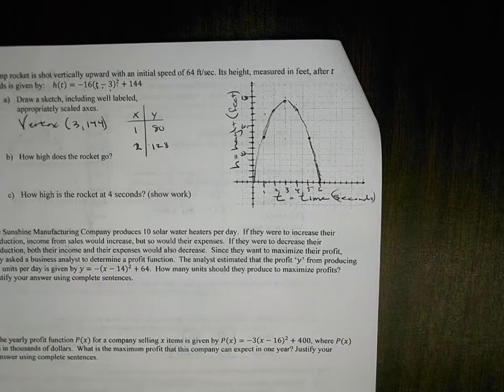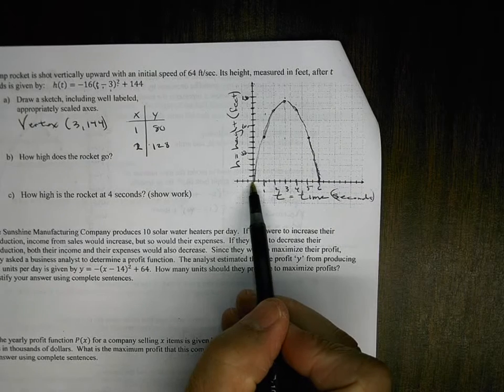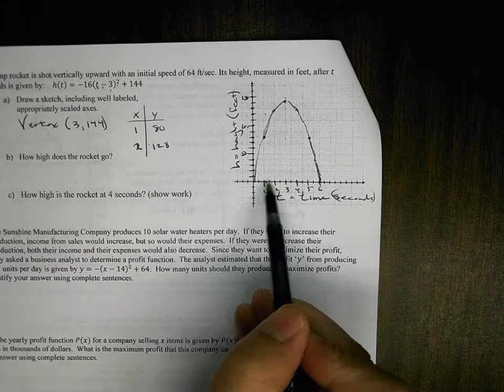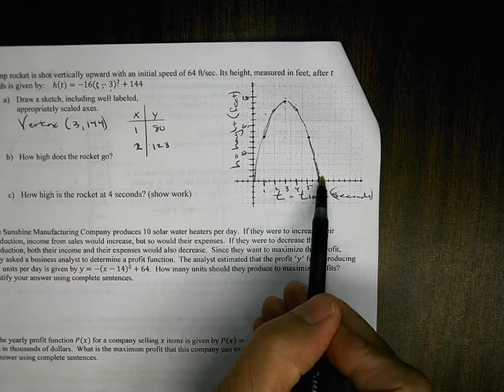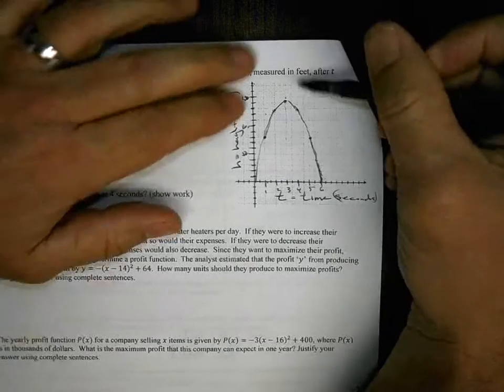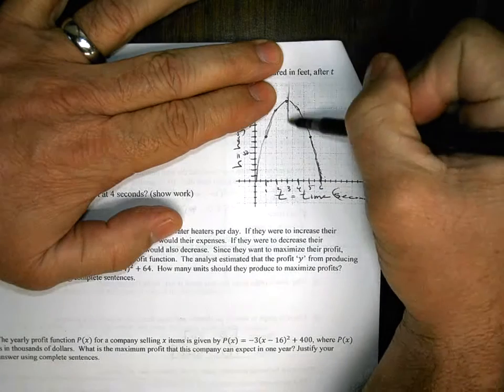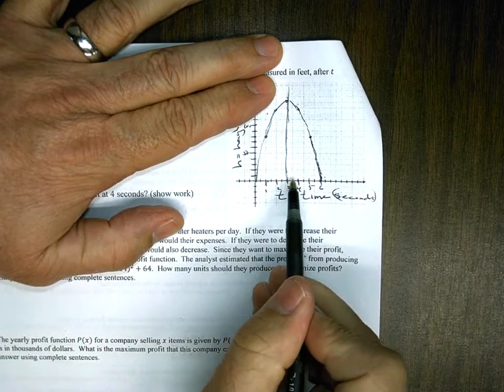Riley? The max is at 3 seconds. Yeah. Because we know parabolas are symmetrical, if it takes 3 seconds to get to the top, it's going to take 3 more seconds to get to the bottom. So a total of 6 seconds in the air. Because remember, we have what we call an axis of symmetry, and 3 seconds to the top, 3 seconds to the bottom.